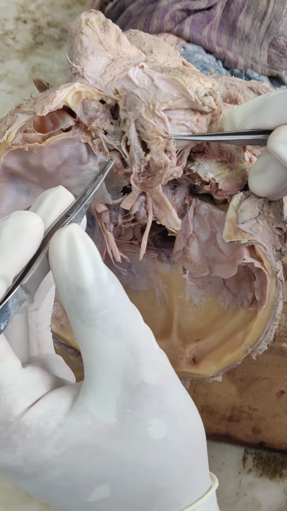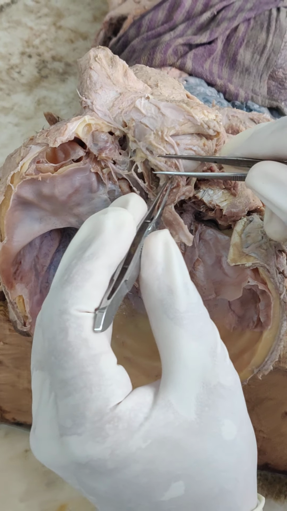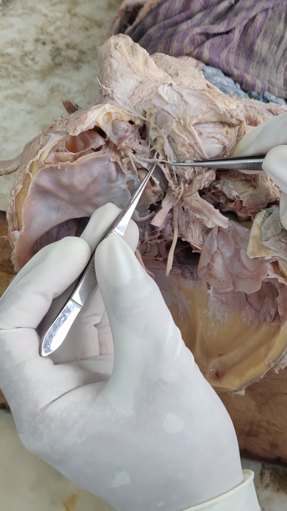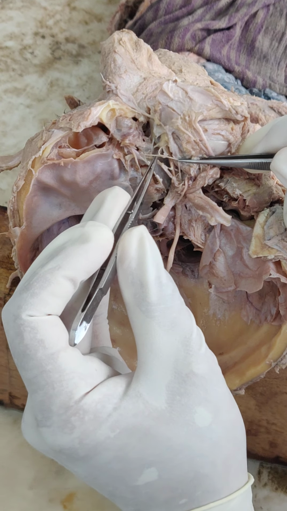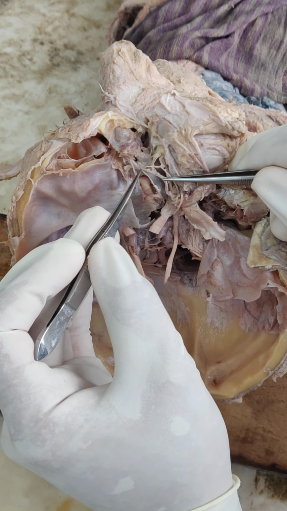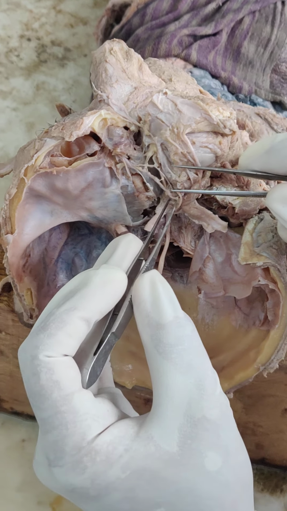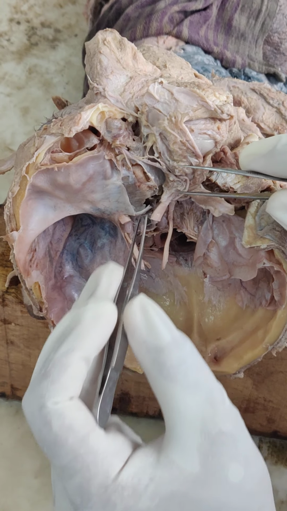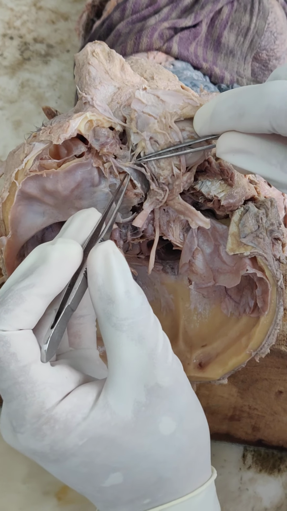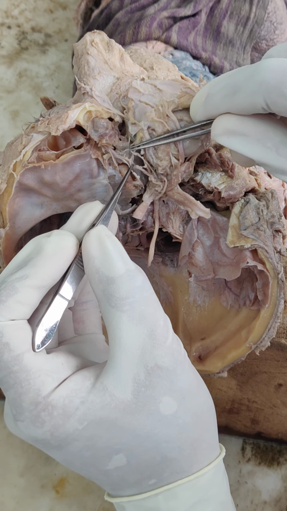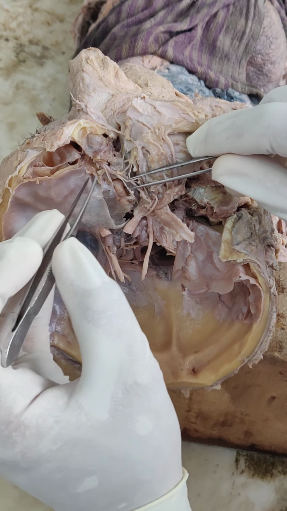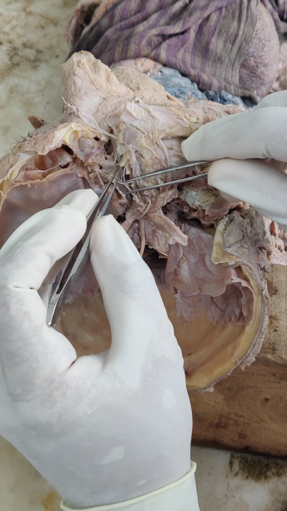The continuation of this ophthalmic artery medially, you can see along with the anterior ethmoidal nerve. This is a nerve and this is an artery which passes inside the anterior ethmoidal foramen. Same way there are posterior ethmoidal branches, and these branches also give the medial palpebral branches, and then dorsal nasal branches.